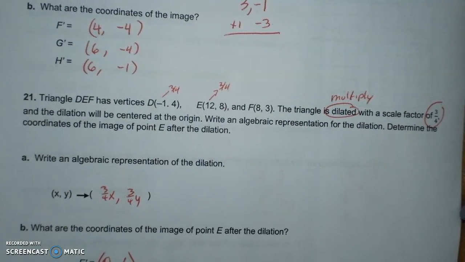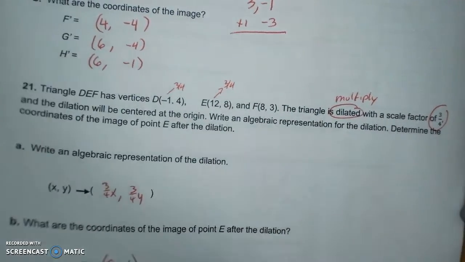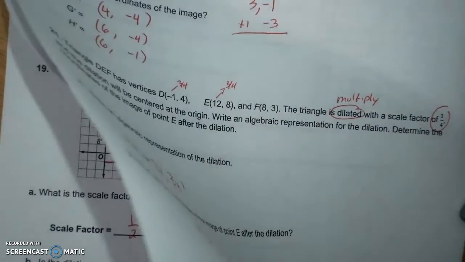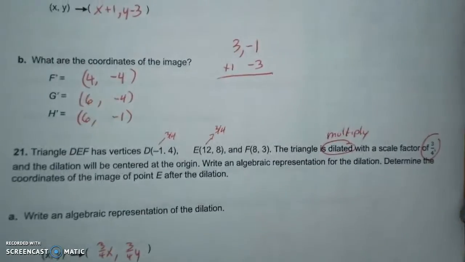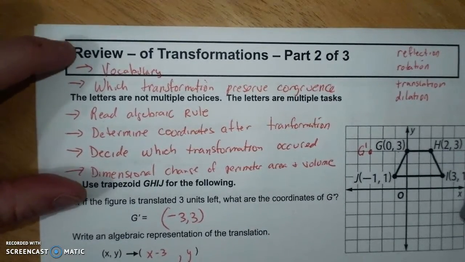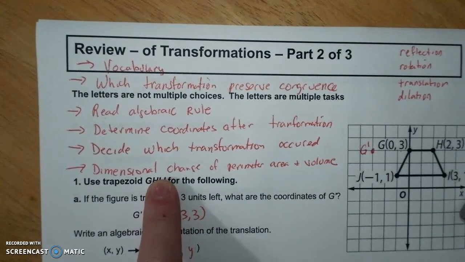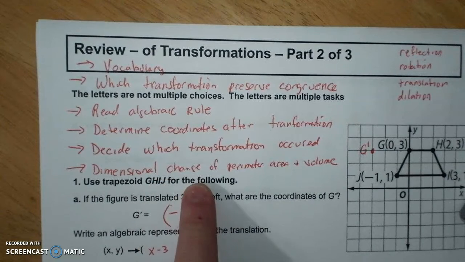Again, for your test on Friday, you will have to know your vocabulary and make sure that you go back to the video and you can know what these are talking about. You do have the opportunity to come to office hours and clear up any questions on transformations, because your test is on Friday.